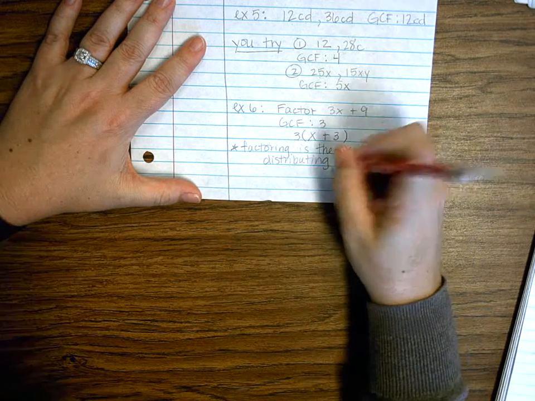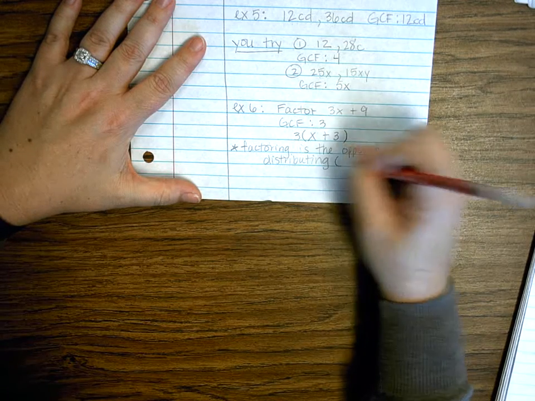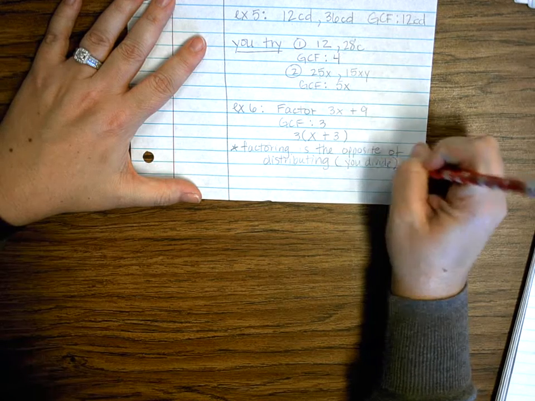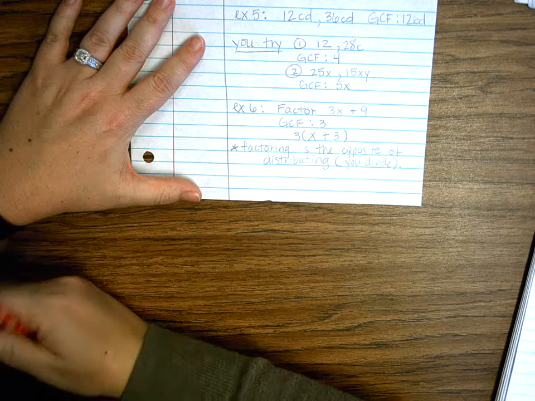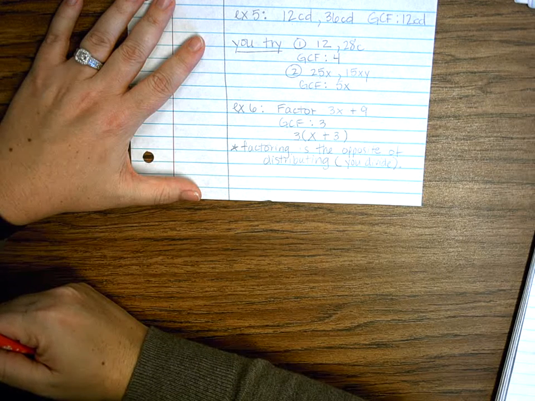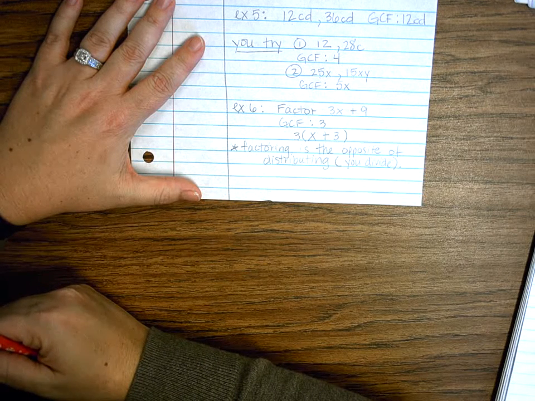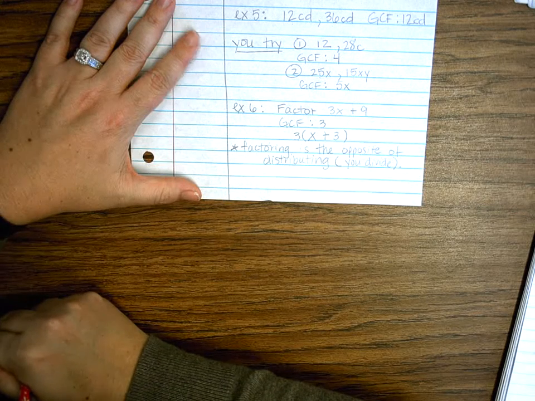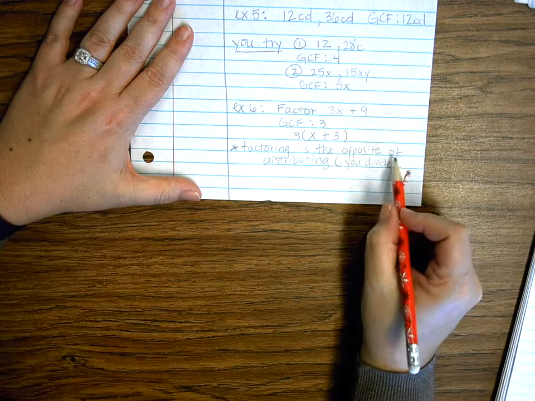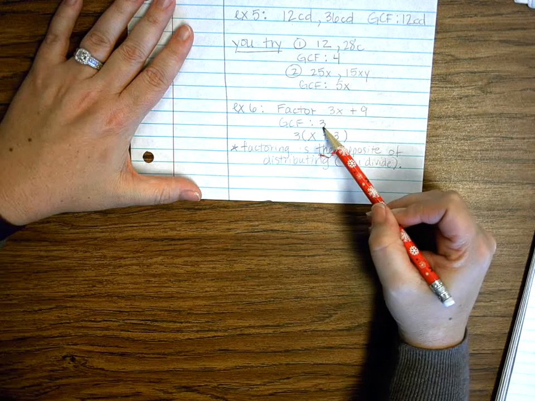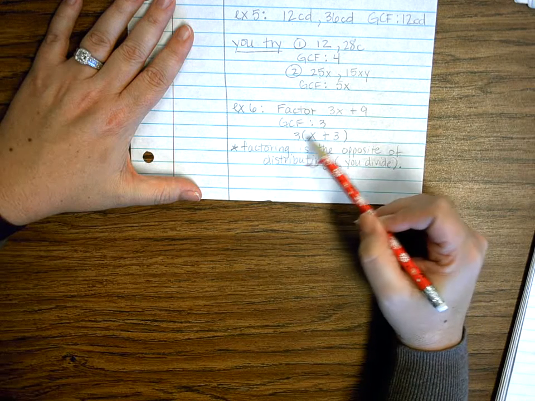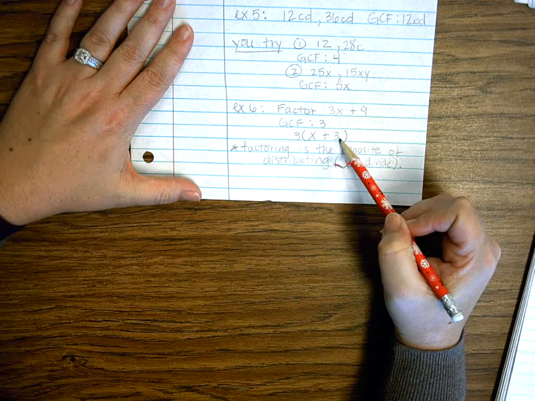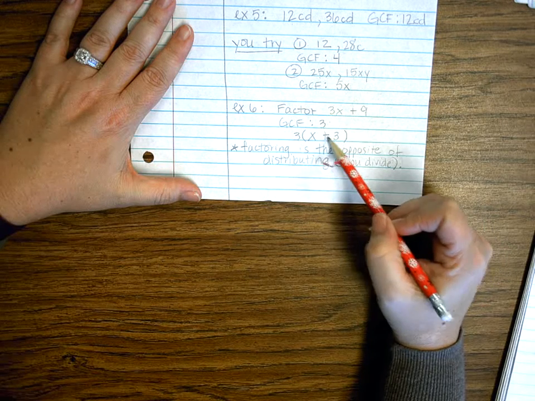So I'm going to put in parentheses, you divide. So factoring is the opposite. So what we did was we did 3 goes into 3x, x times, and 3 goes into 9, 3 times. We're left over with the x plus 3.